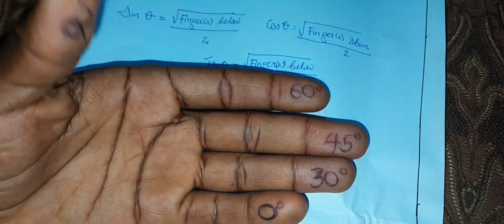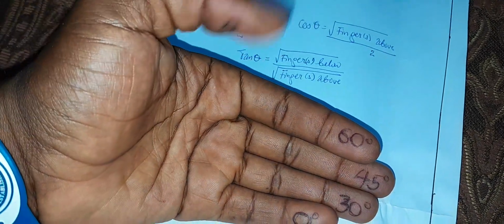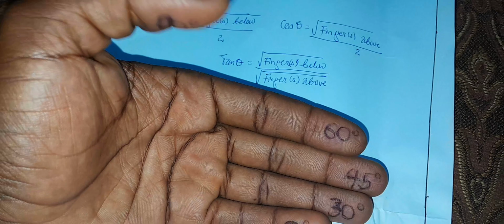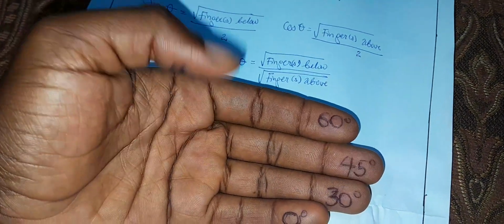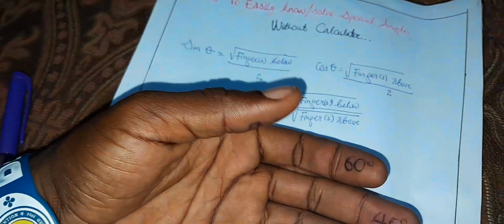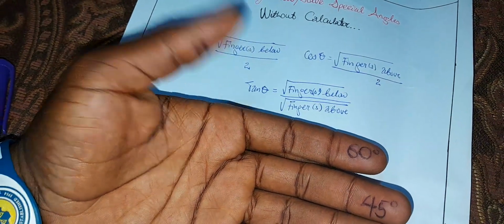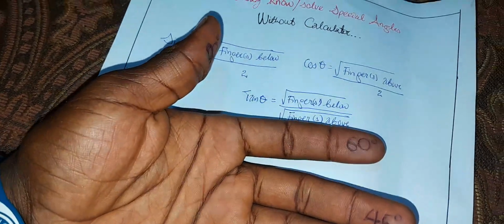What about cos 60? How many fingers are above 60? Just 1 finger. So it will be square root of 1 over 2, which is 1 over 2. That's 0.5. What about cos 90? How many fingers are above 90? There is nothing. So it's square root of 0 over 2, which is 0.